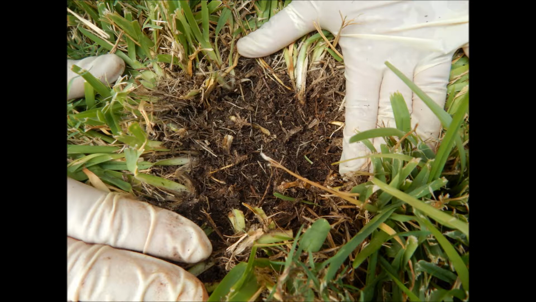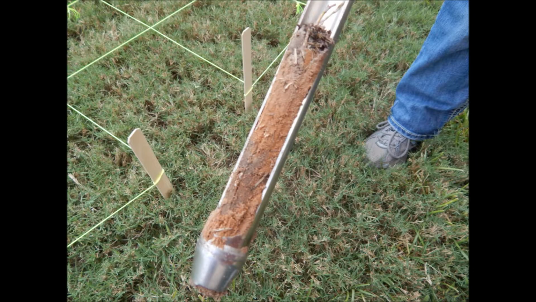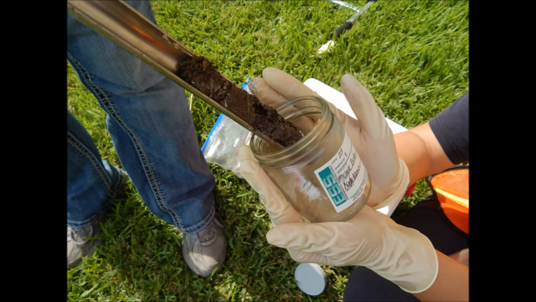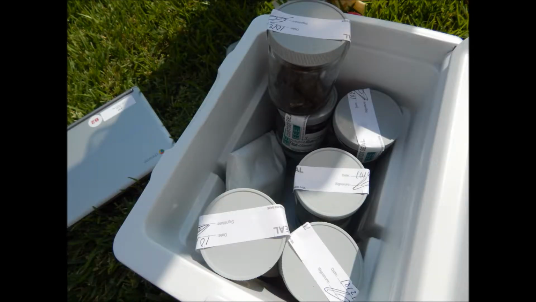Next, clear the area of grass and debris. Insert the tube auger at a 45-degree angle. Apply pressure and twist to retrieve the soil sample. Place the sample in the appropriate labeled container. Please note that no reagents were used. Place the sample seal on the lid to ensure quality assurance. Next, place the samples in a cooler to prevent photodegradation and reduce microbial reactions.